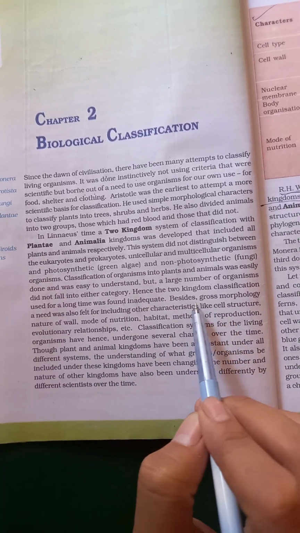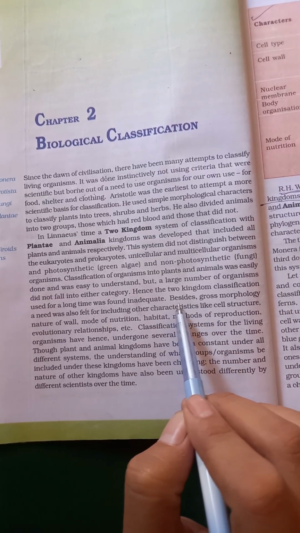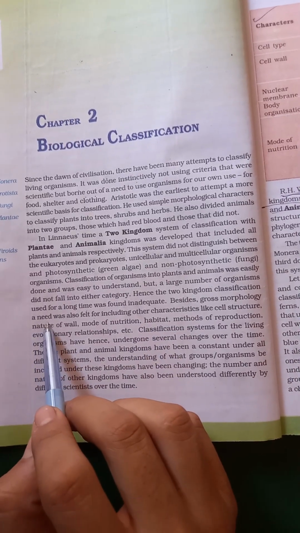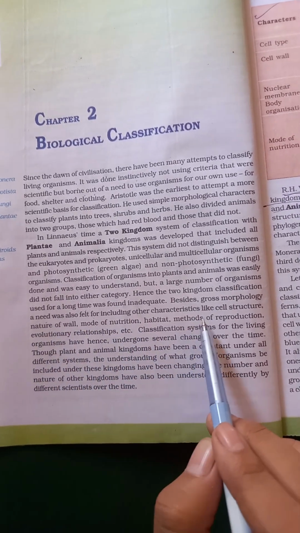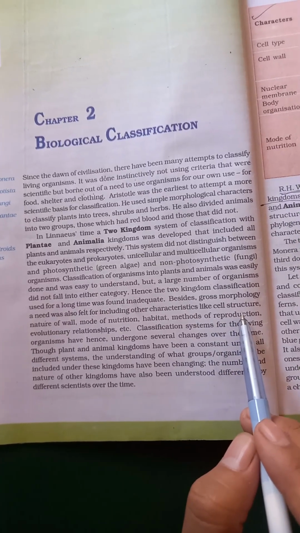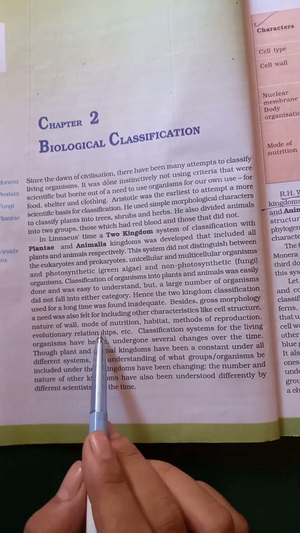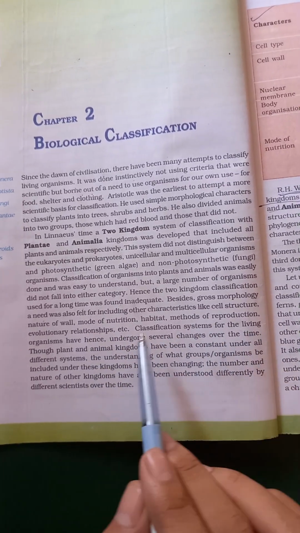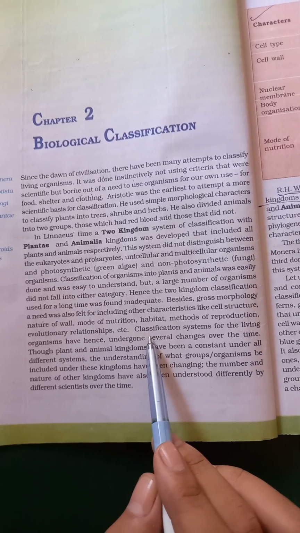Besides gross morphology, a need was also felt for including other characteristics like cell structure, nature of wall, mode of nutrition, habitat, method of reproduction, evolutionary relationship, etc.